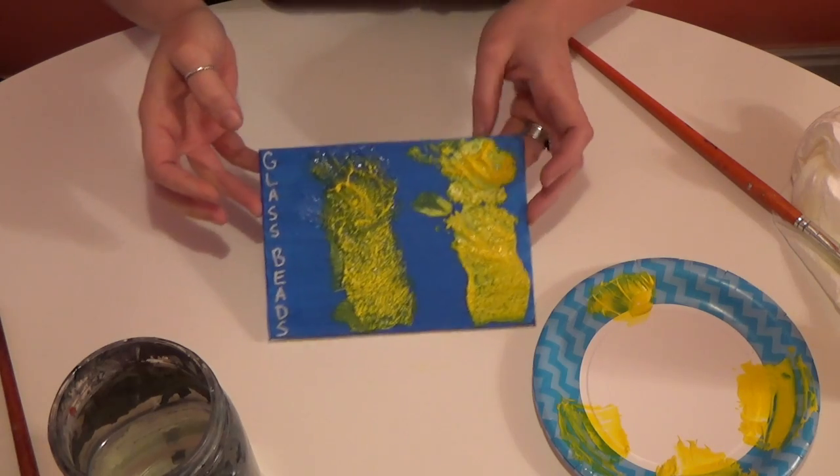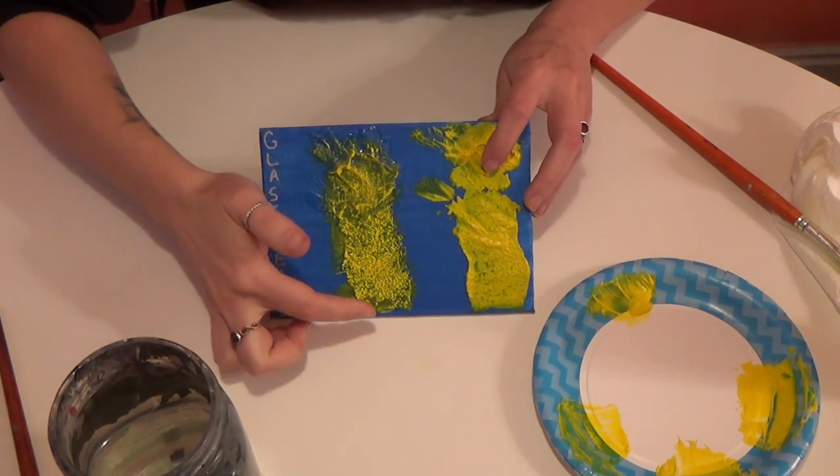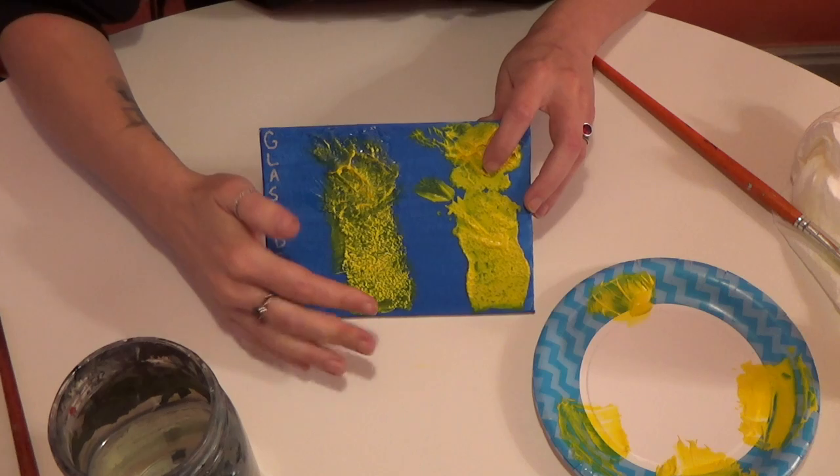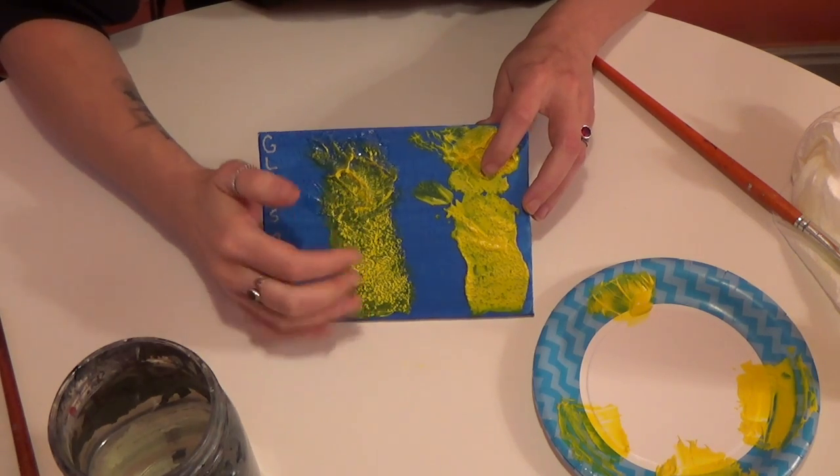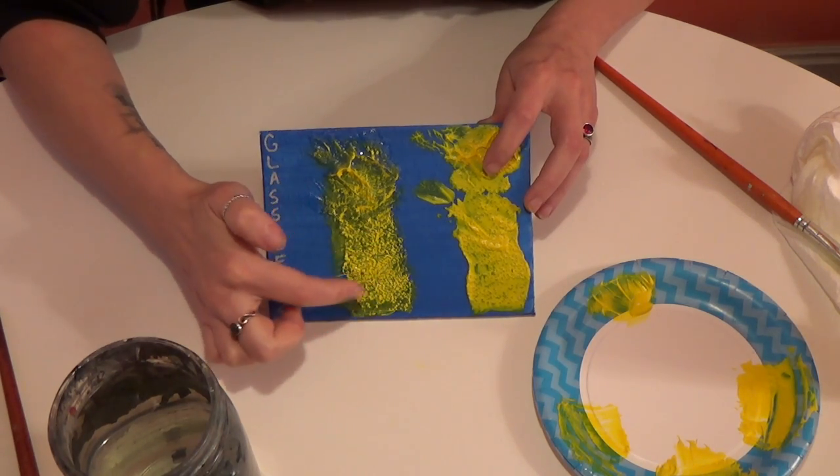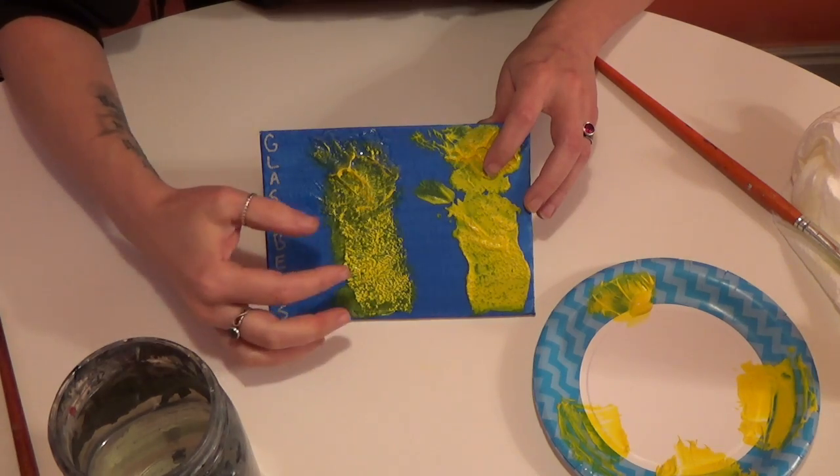Now I'm gonna let this dry for just a few minutes and then we're gonna come back and I'm gonna buff the top of the beads, get that yellow paint off of them so that you can see that little windowing effect where you'll be able to see the blue through the yellow.